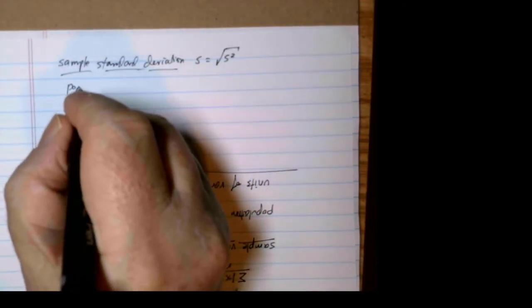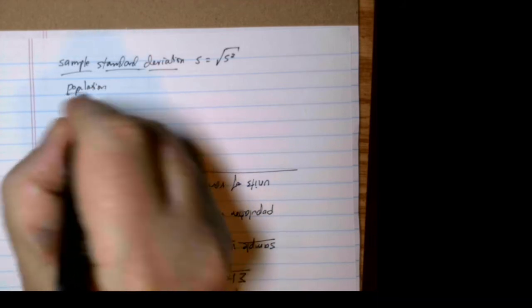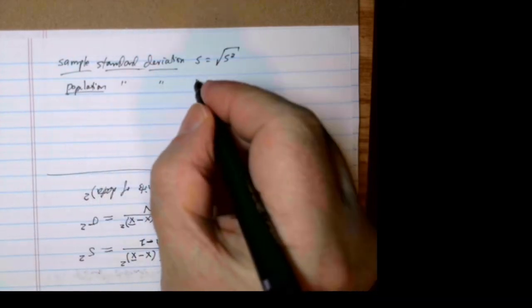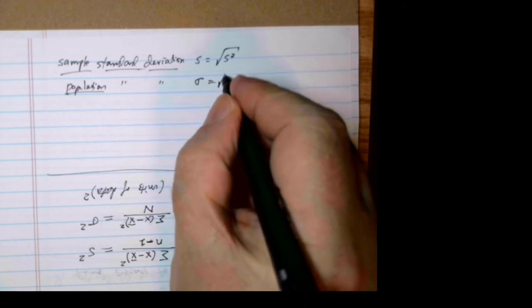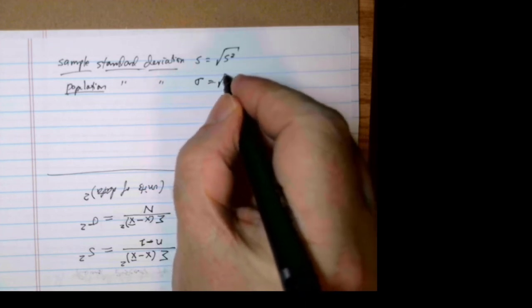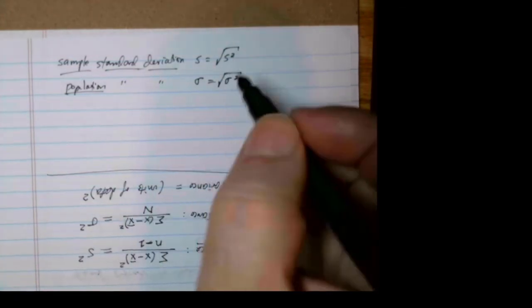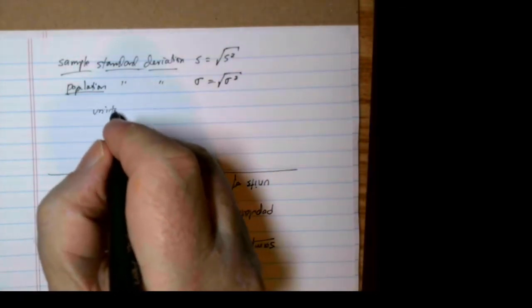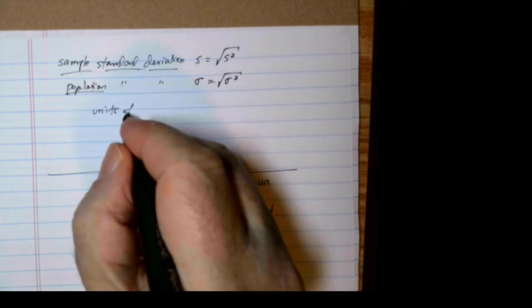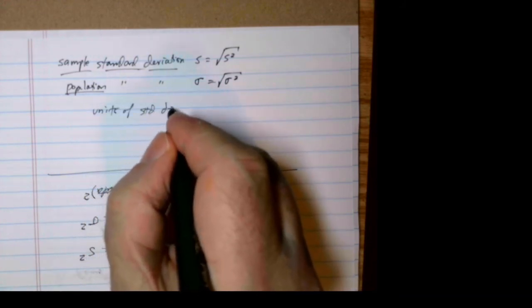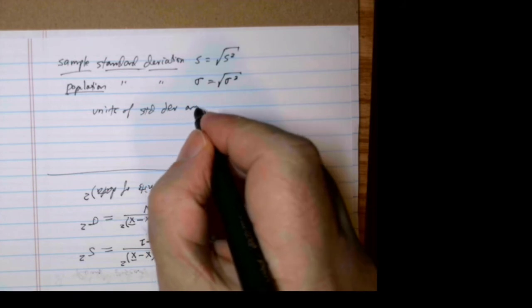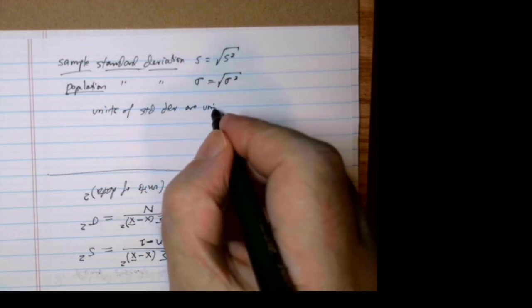And the population standard deviation, which is called sigma, is just the positive square root of the population variance. That is all there is to it. And the units of the standard deviation are the units of the data.